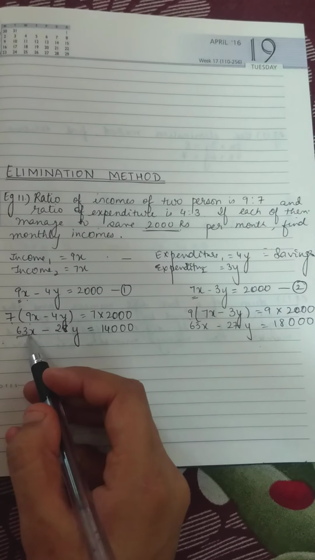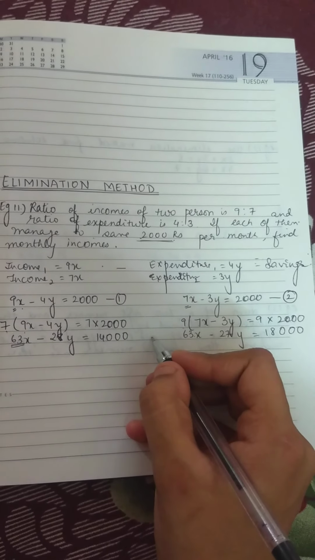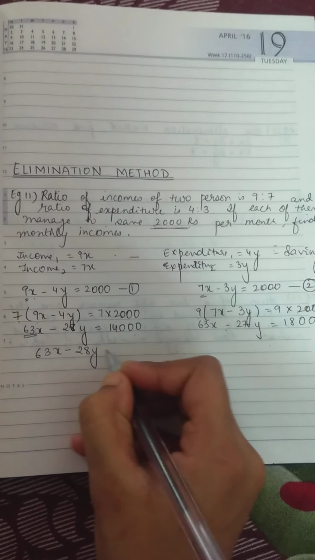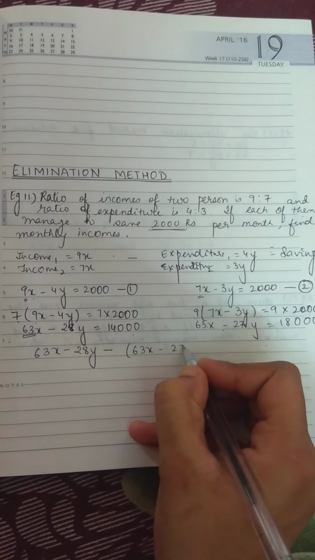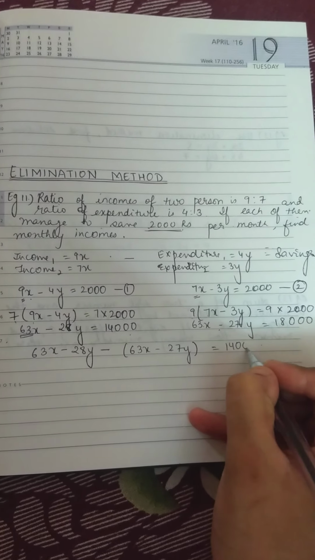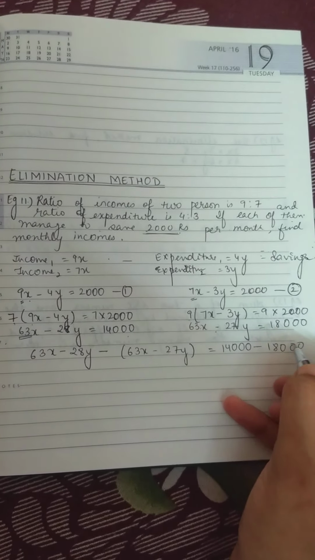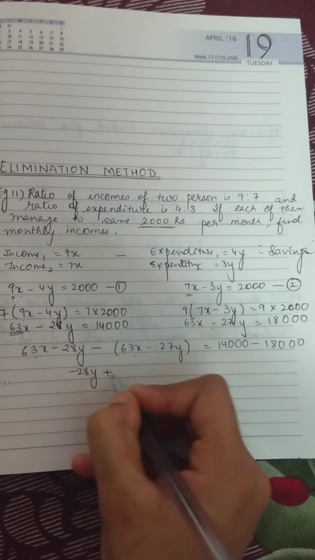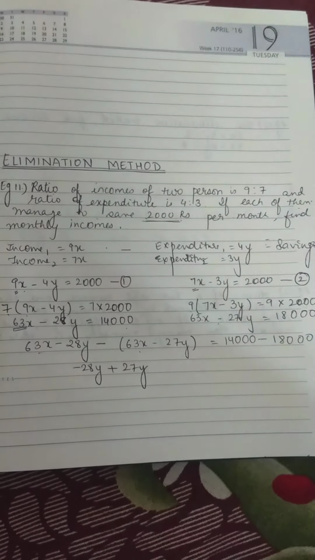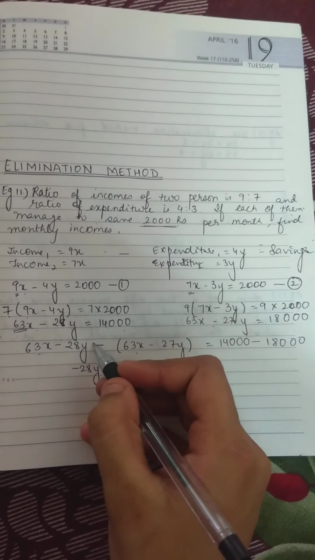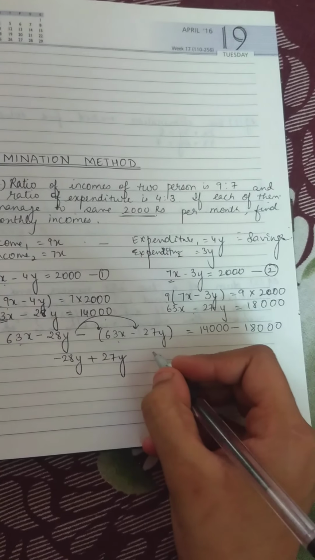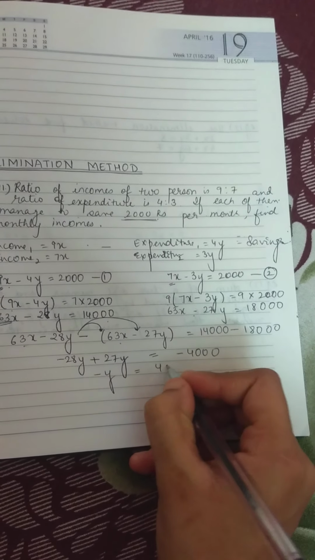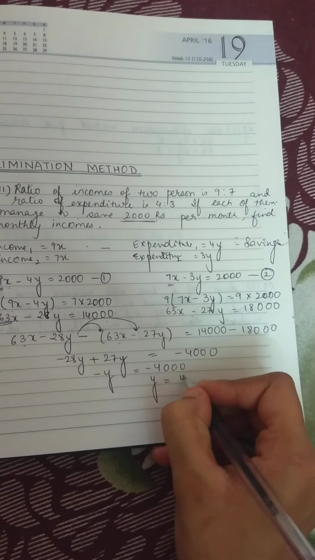See, here the x coefficients are the same. So we'll subtract these two equations. So 63x minus 28y minus 63x minus 27y is equal to 14,000 minus 18,000. So 63x minus 63x is 0, minus 28y plus 27y, because if we open it by the distributive property, minus into plus is minus and minus into minus is plus. We'll get minus 4,000. So minus y is equal to minus 4,000. Therefore y is equal to 4,000.